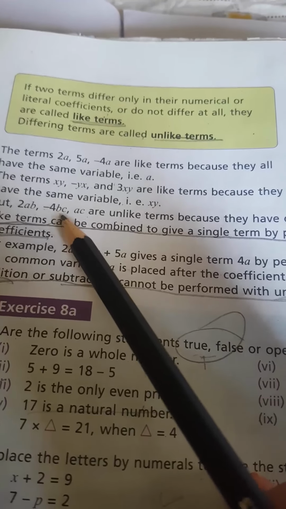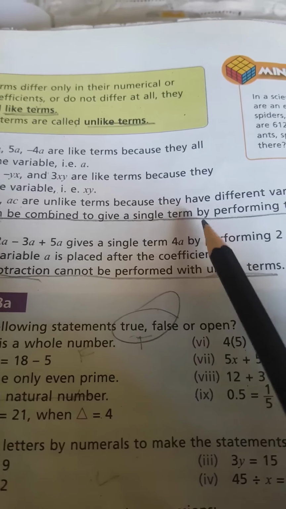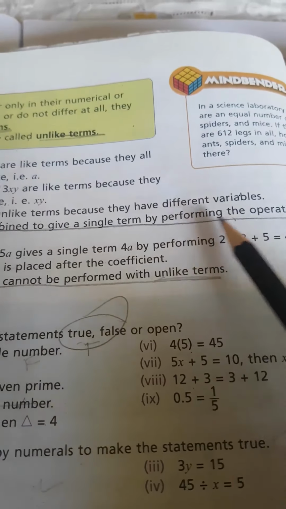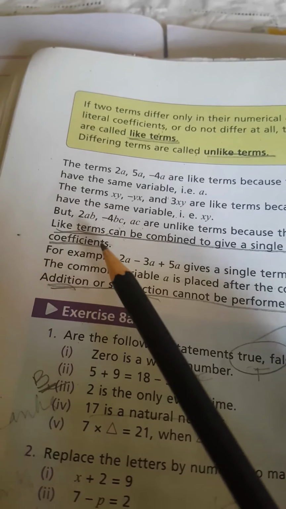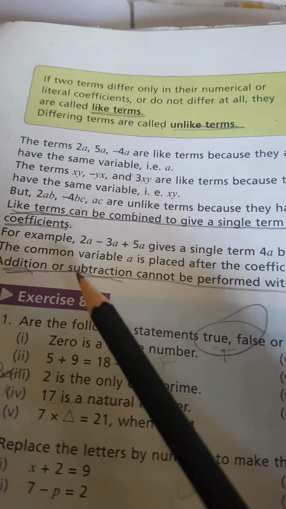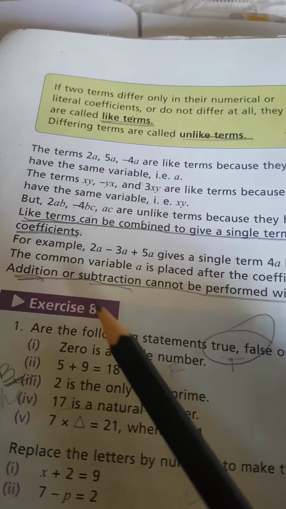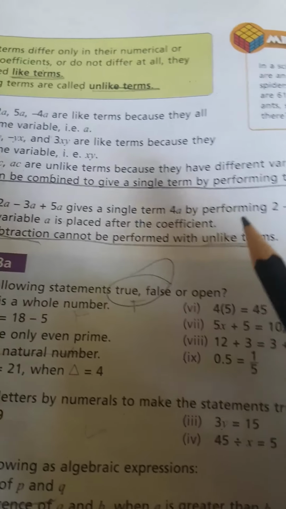These are called unlike terms. Like terms can be combined to give a single term by performing the operations on the coefficients, and unlike terms cannot be added or subtracted.